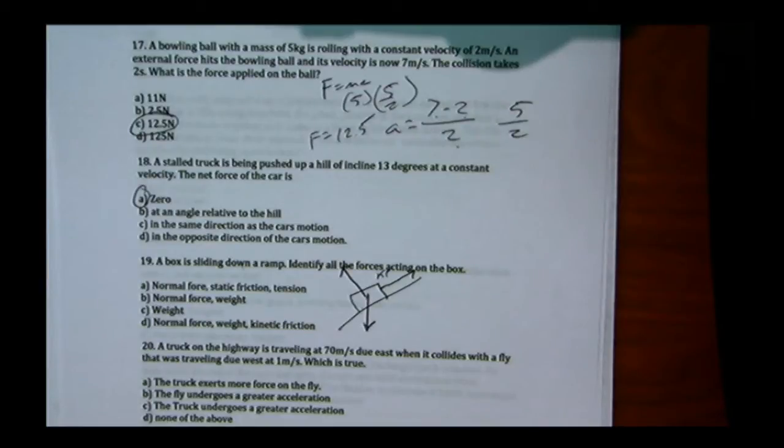The masses are different. So one of the masses is significantly lower than the other. That means for those forces to be equal, one acceleration has to be much higher. If you think about it, when a fly hits a truck, the truck's going like 70 miles per hour this way, and the fly's going like 1 mile per hour this way. When the truck hits it, it's going to slow down a little bit, to like 69.5 miles per hour. But the fly's going to go from 1 mile per hour this way to 69.5 going that way. So it undergoes a much greater acceleration than the truck does.